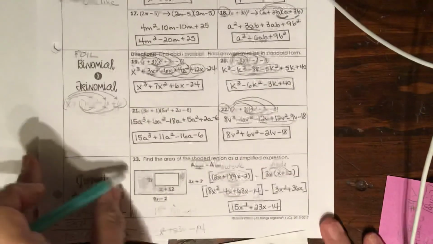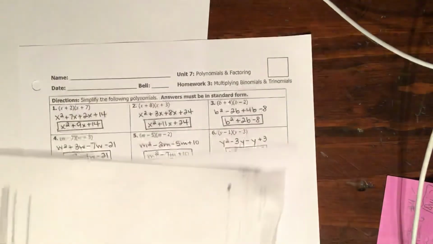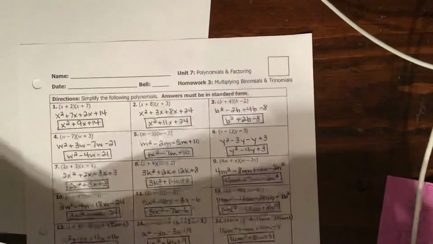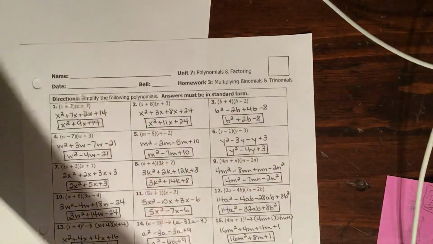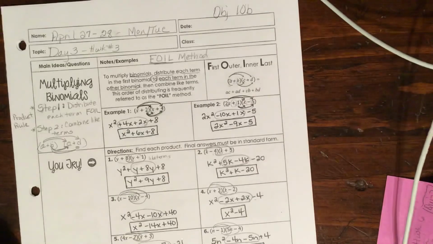Okay, so for your homework, you'll do both of those pages. Make sure you've completed both of those pages completely and submit those. And then I want you to do homework number 3 to turn in for a grade. It will not be counted complete until you've turned in all 3 pages.